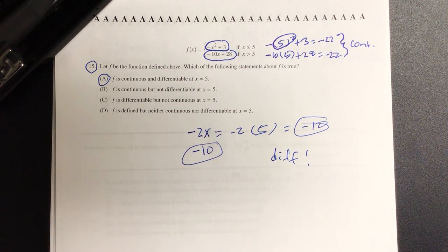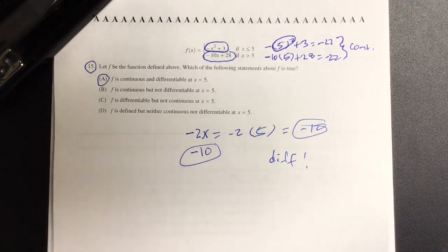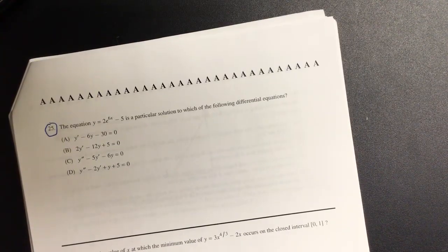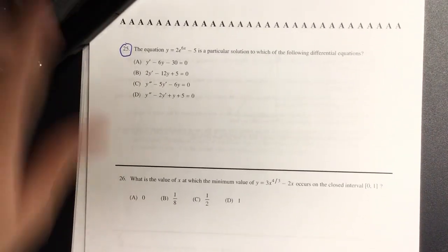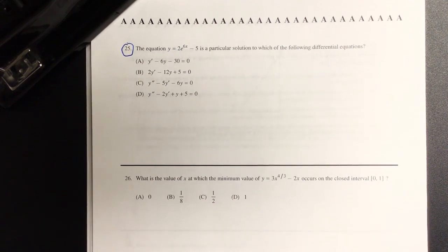Now let's go to number 25. Okay, on number 25, this would have to be actually a guess and check. So instead of doing all 3 of them wrong and then finally getting the right answer, let's just test out the right answer just for the sake of the time.